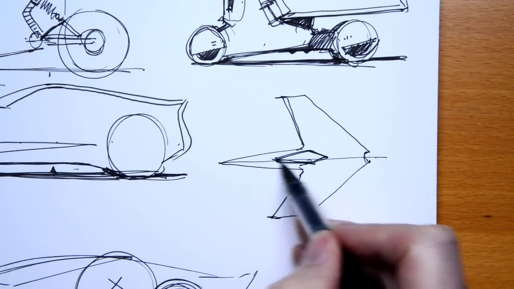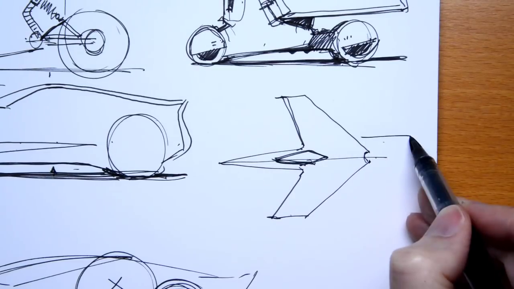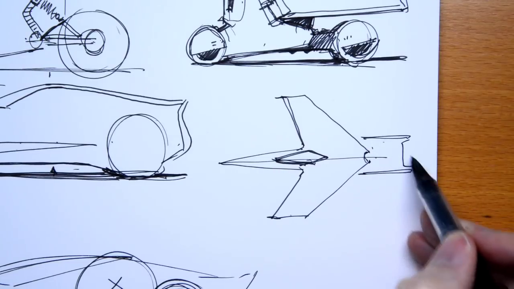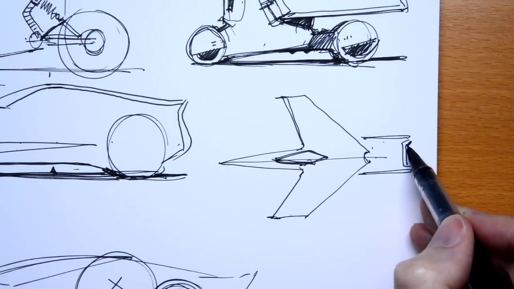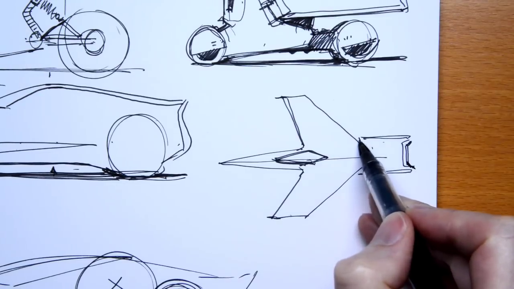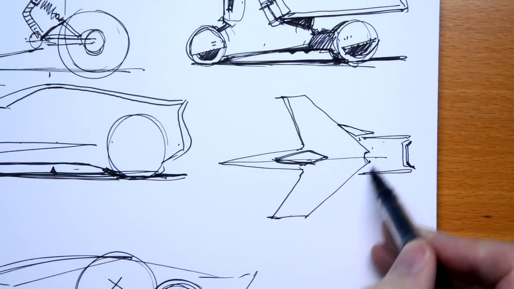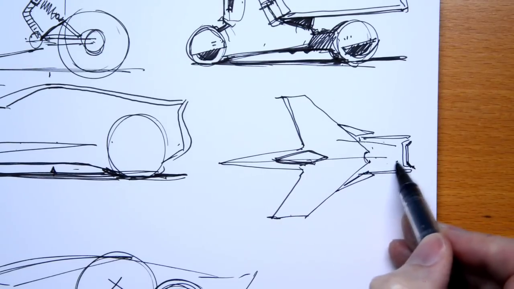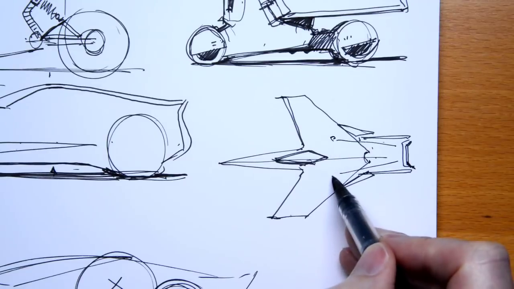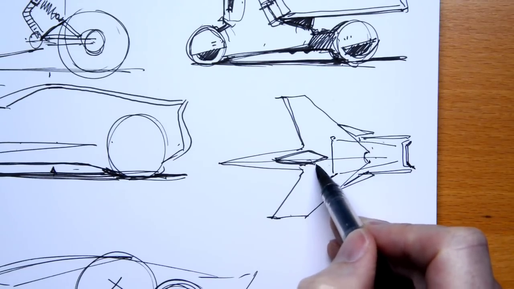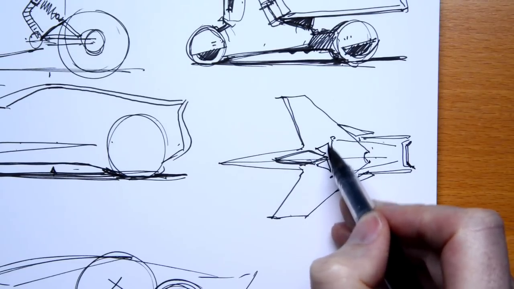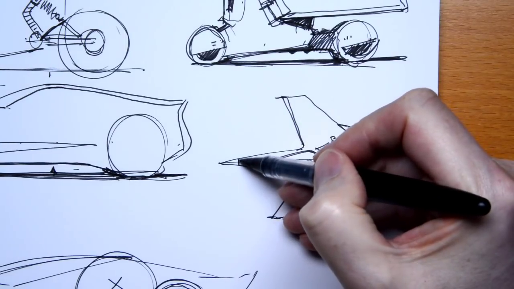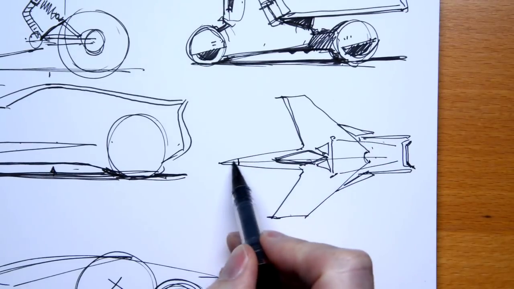So maybe start playing with the proportion of the wings. Maybe there's a double tail, maybe some sort of engine area at the back. So just worrying about the overall proportions. Now I'm starting to put in some little cut lines and details, trying to make them all relate. So do I like that proportion of the length of the nose to the wings?